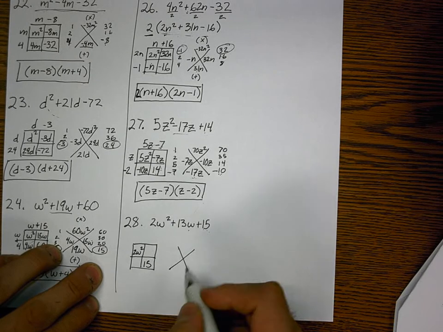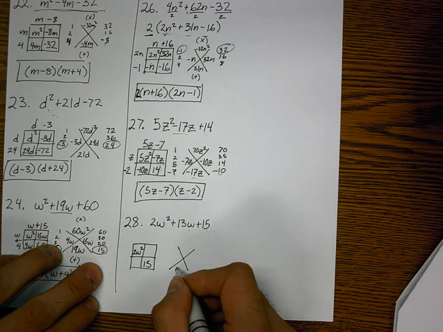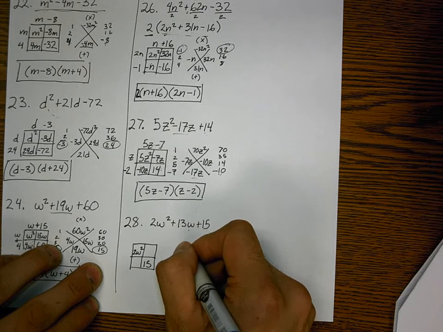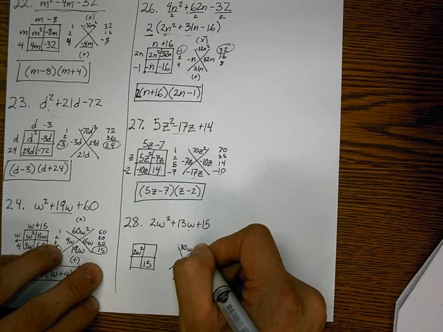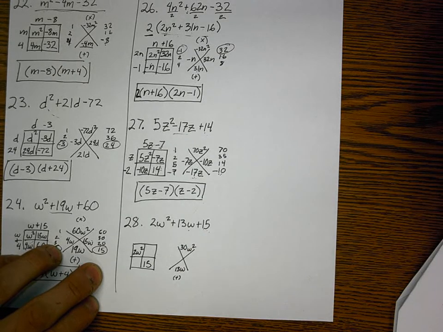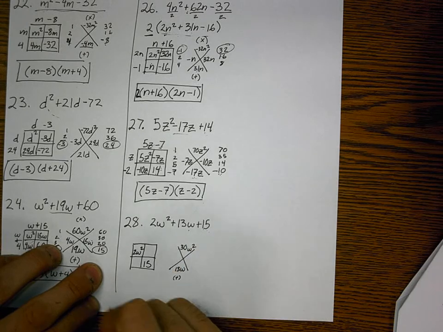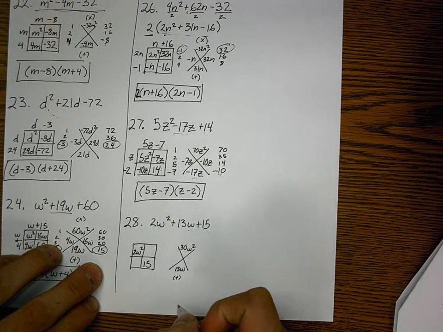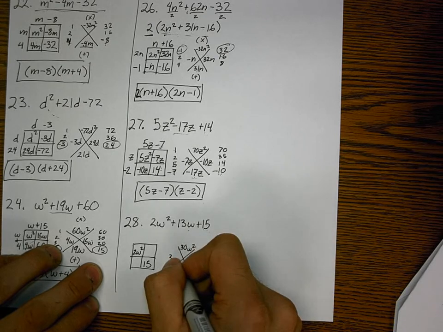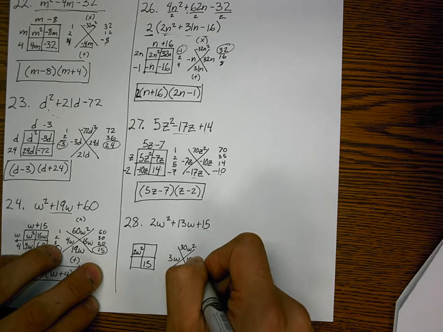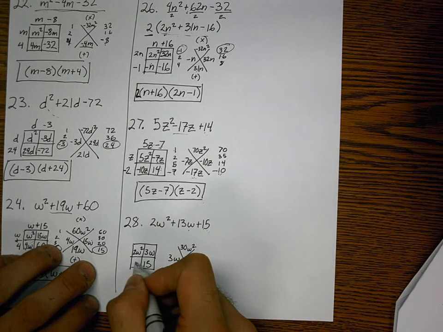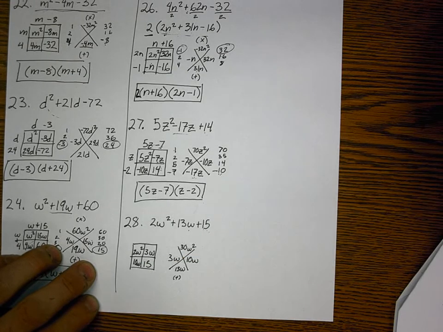We are adding to 13w, multiplying to 30w squared. Right, so you can list out all the factors of 30 and see which ones multiply to, or add to 13. But it is 3w and 10w. So that's what goes in these empty spaces in our area model.